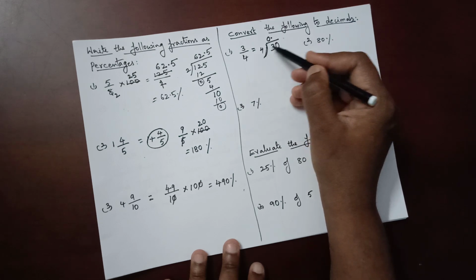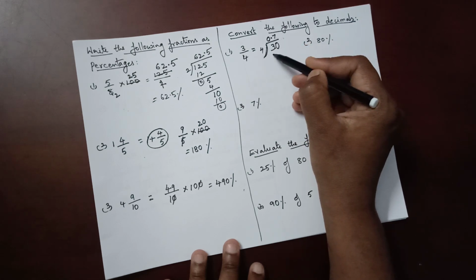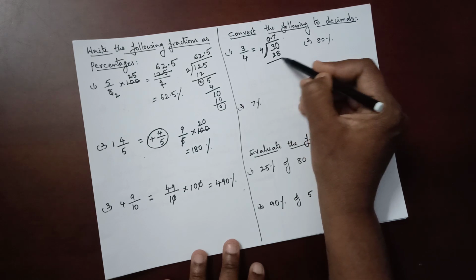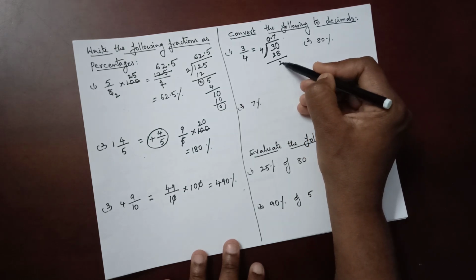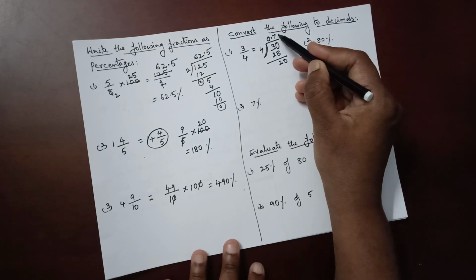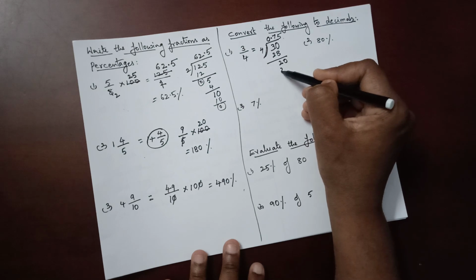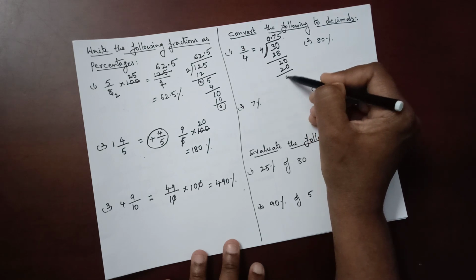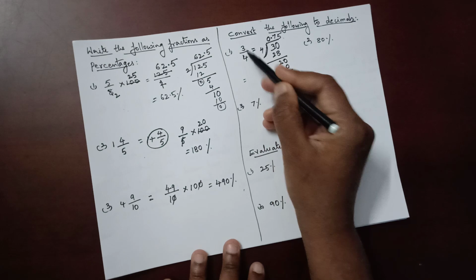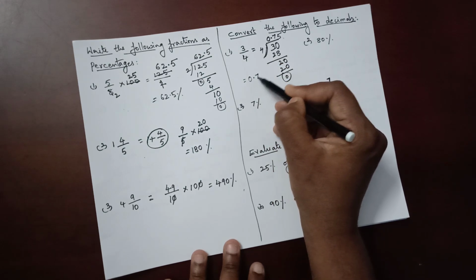Okay, so 4 how many times? 4 sevens are 28. Remainder is 2. Already decimal is there, then you can take one more 0 here. 4 fives are 20. So what is the decimal value of 3 by 4? 0.75.